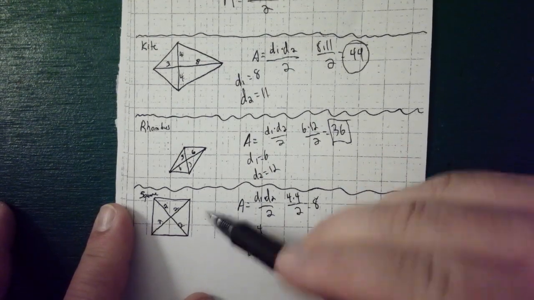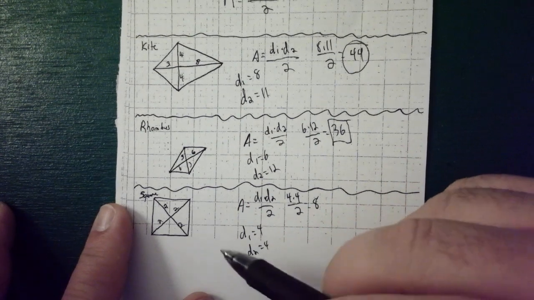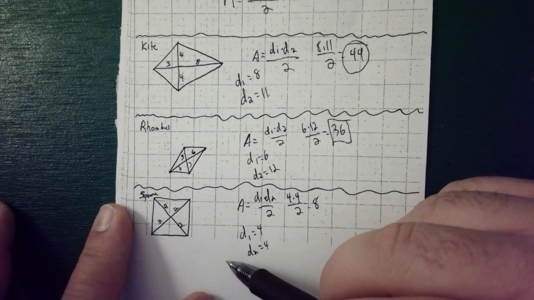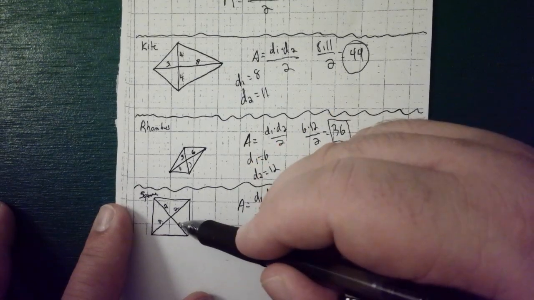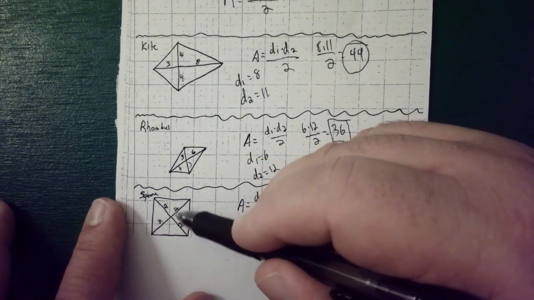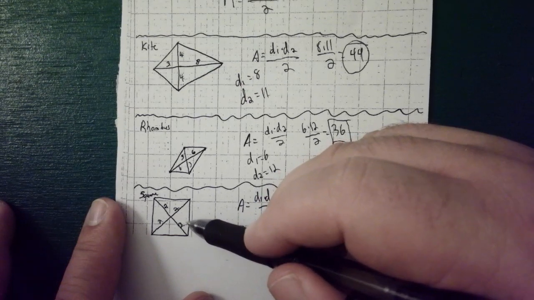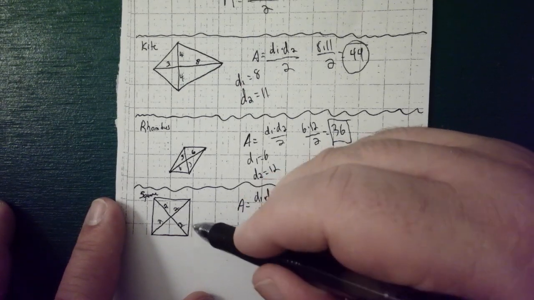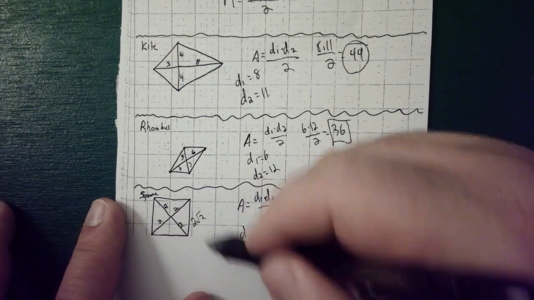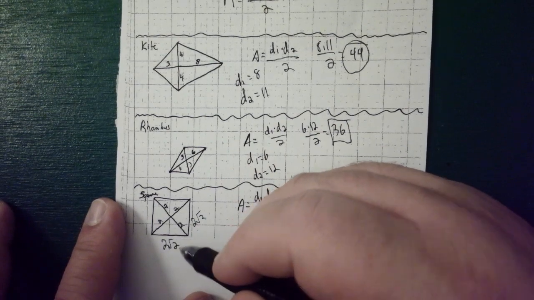Now, just on this one, I can show you this. If we took this back to special right triangles, if this is 2 and this is 2, because this is a 45-45-90 triangle, this is 2 and this is 2, this is 2 times the square root of 2, which means this is 2 times the square root of 2, because all the sides are the same.